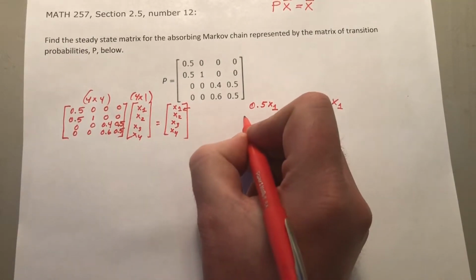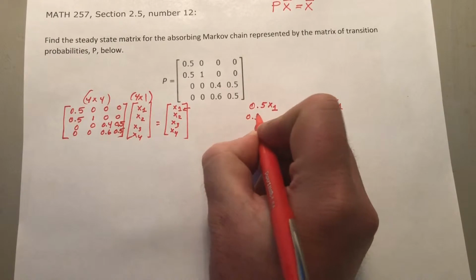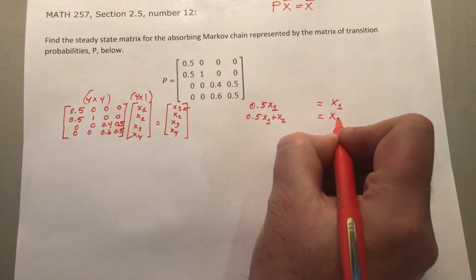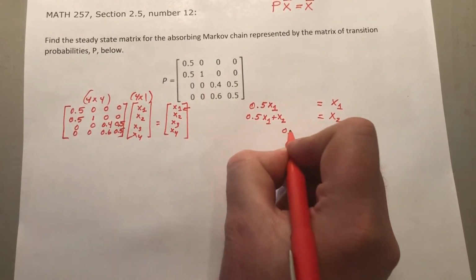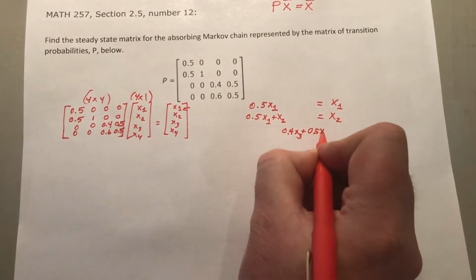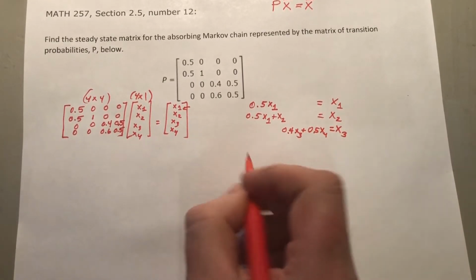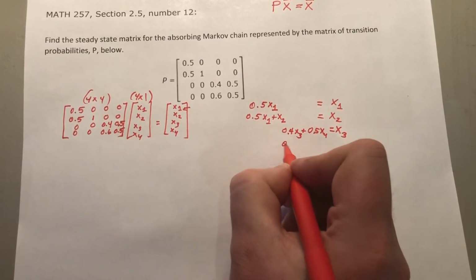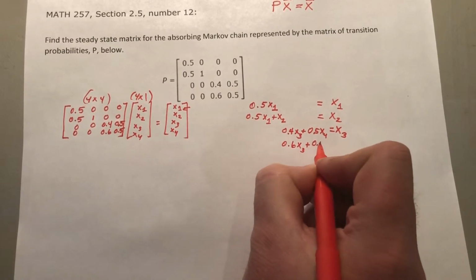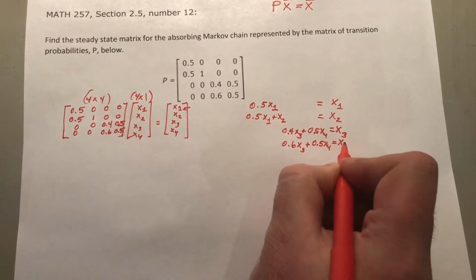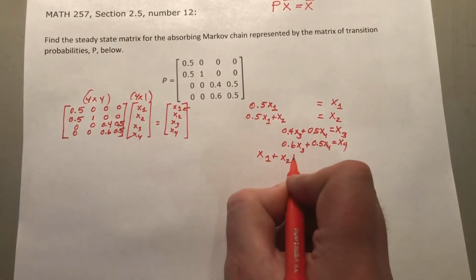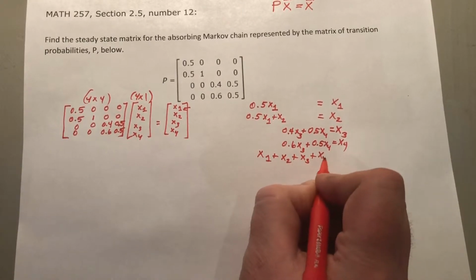Now doing the same thing over and over, I get 0.5 x1 plus x2 equals x2. I get 0.4 x3 plus 0.5 x4 equals x3. I get 0.6 x3 plus 0.5 x4 equals x4, and we always have the additional condition that x1 plus x2 plus x3 plus x4 will equal 1.